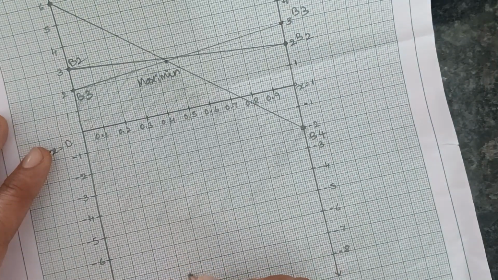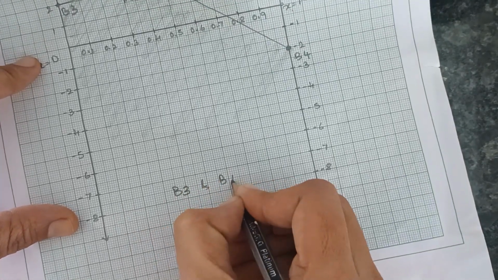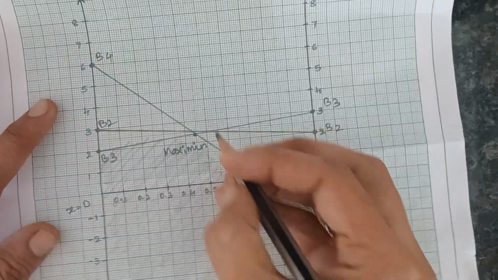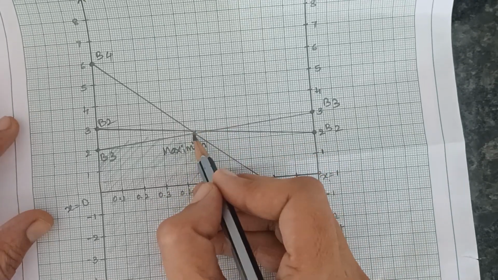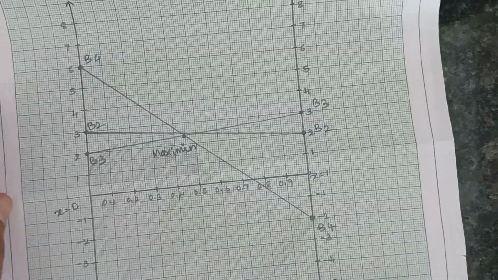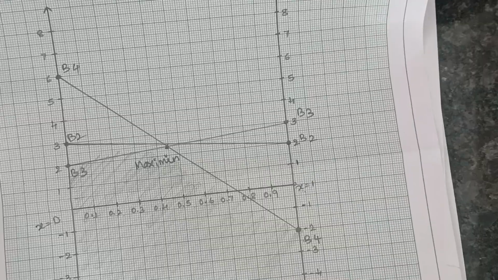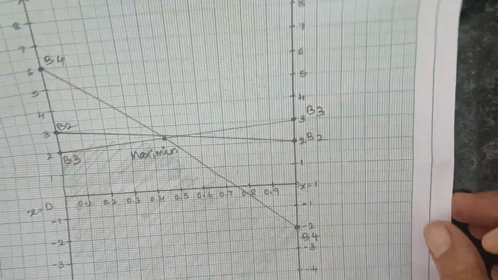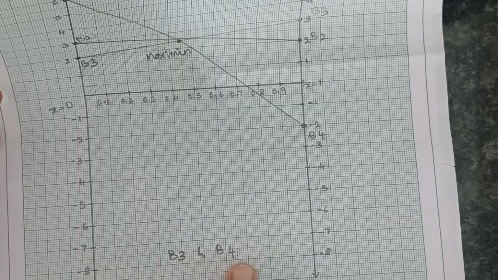Okay, so B3 and B4. Now this being the lowest maximin point, we will be selecting these two strategies, B3 and B4. Now the next step is we are going to use the oddments method. Once the graph is ready, we have got our two alternatives.